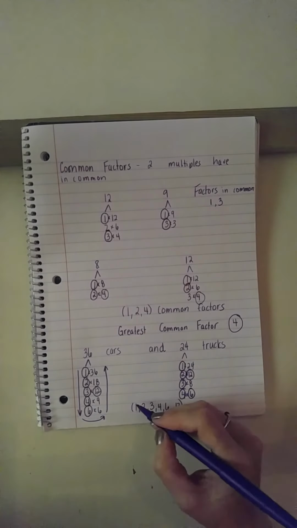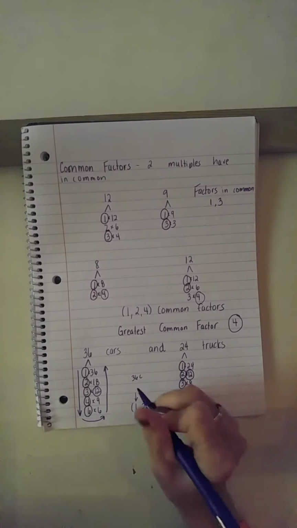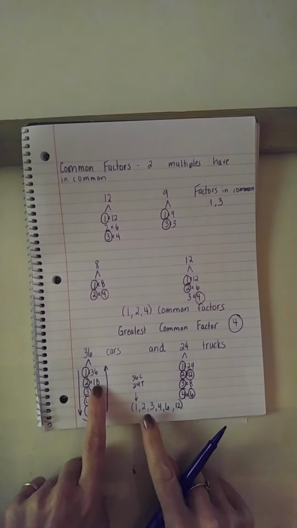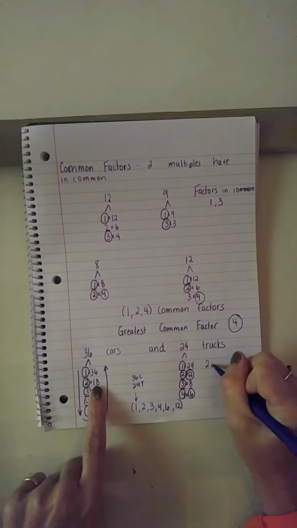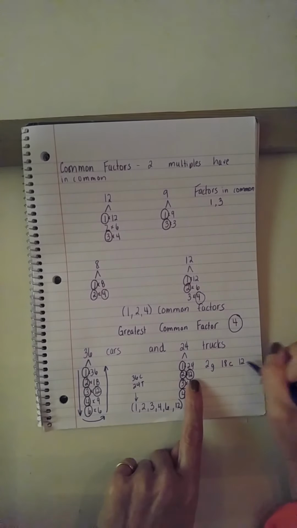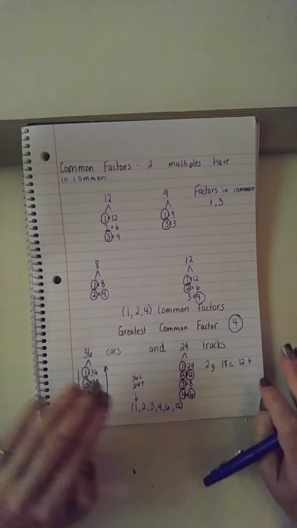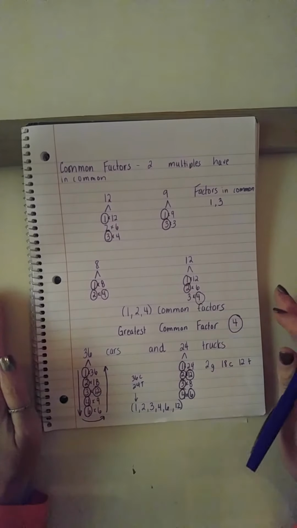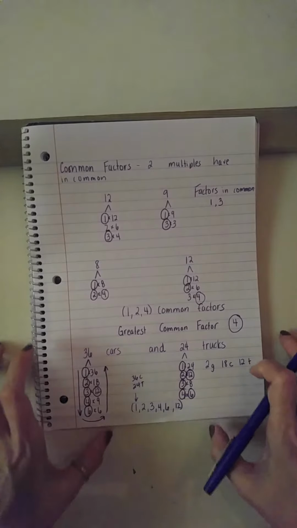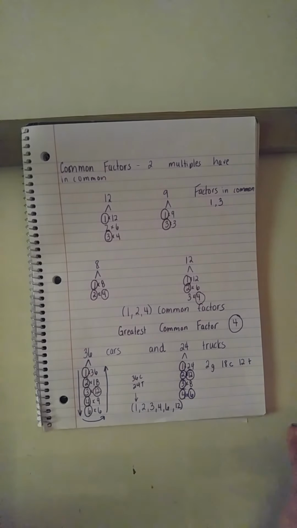So if I were to make one group, there'd be 36 cars and 24 trucks. If I were to make 2 groups, there would be 18 cars and 12 trucks in each. So if I were to make 2 piles, I would have to put 18 cars in each pile, 12 trucks in each pile, and then those piles would be even. They have to match with the exact same amount. So I can't have fewer cars in one or more trucks in another.